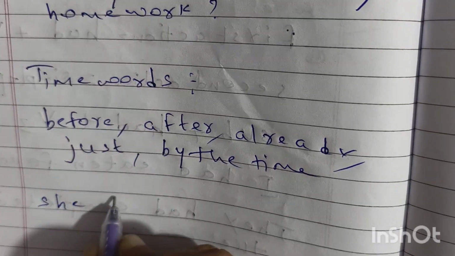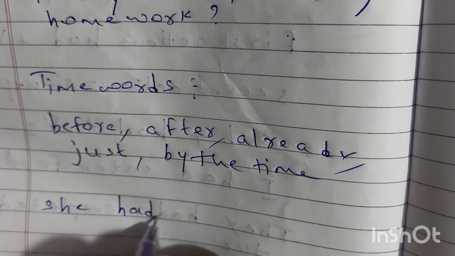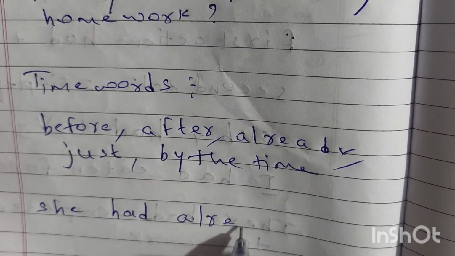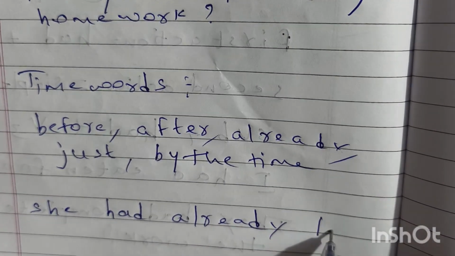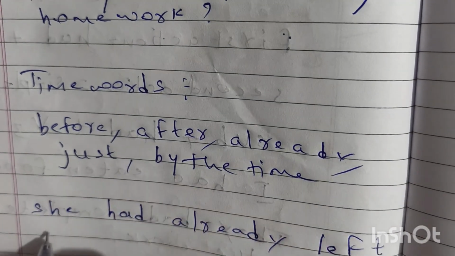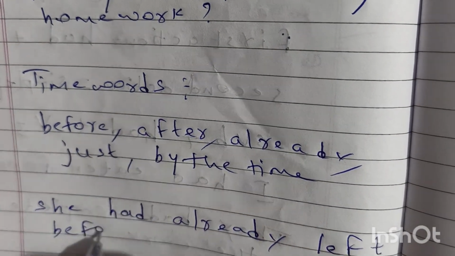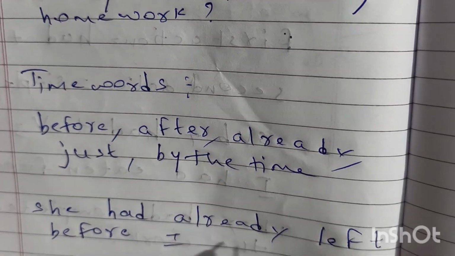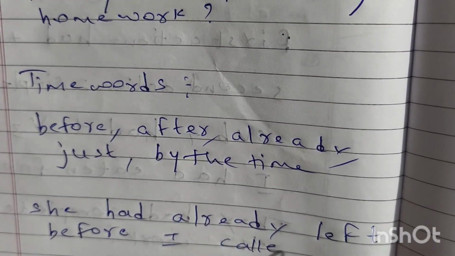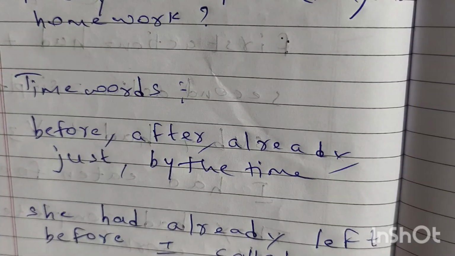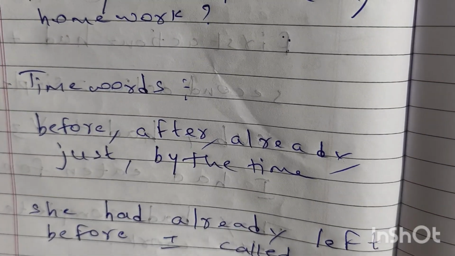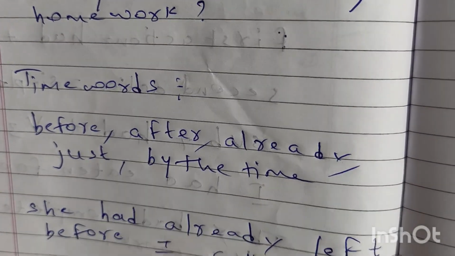She had already left before I called. Okay, so what is the time word here? Before. She had already left before I called. అంటే నేను కాల్ చేసే ముందే she had left అన్నమాట.